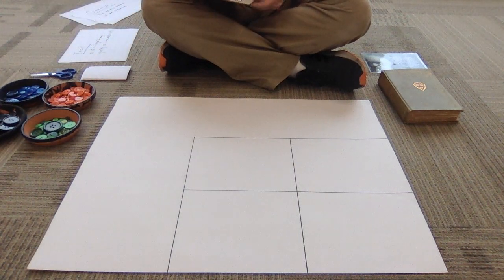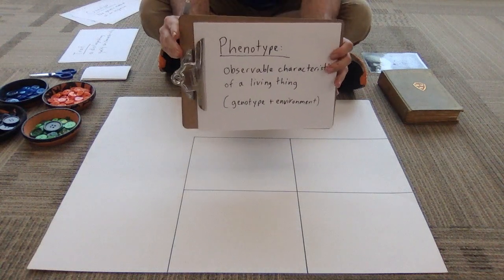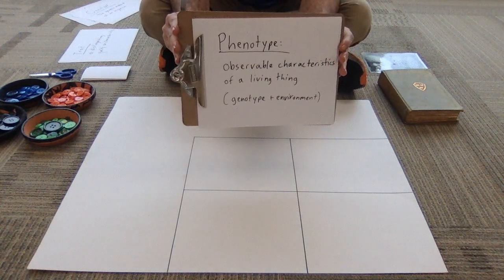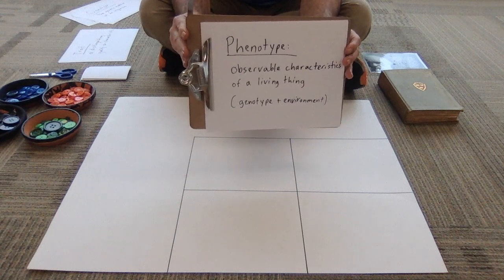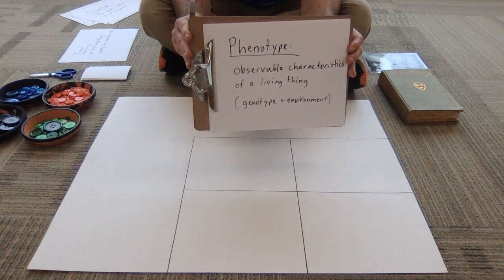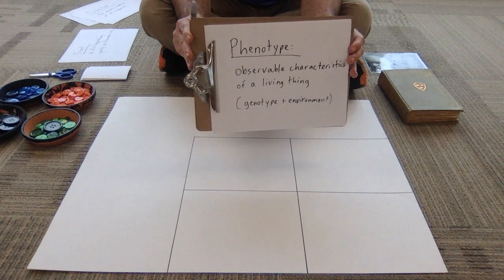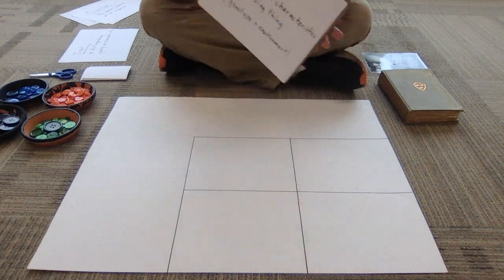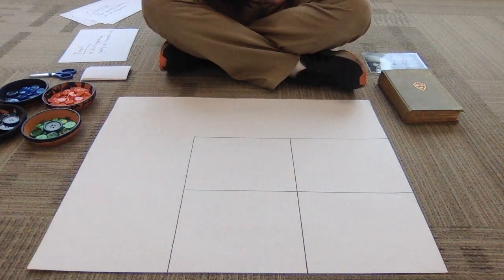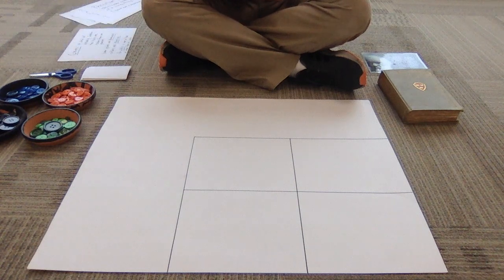However, how those traits are expressed through the interaction of the genotype with the environment is known as a phenotype. So these are the observable characteristics of a living thing. You cannot see genotype, but you can see and observe phenotype. So I'm going to use the buttons here to illustrate how that works. A few more definitions along the way.